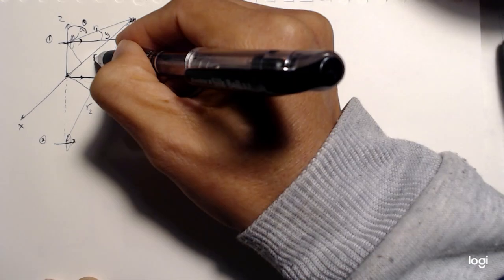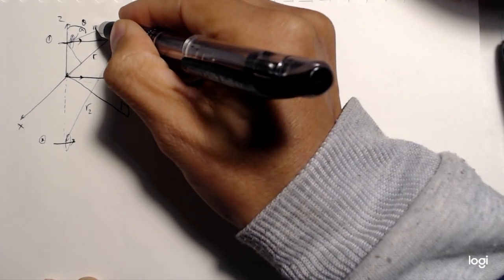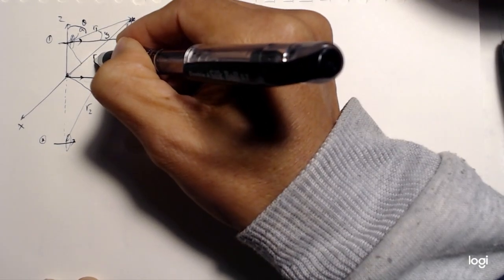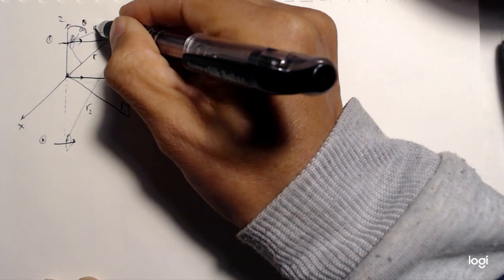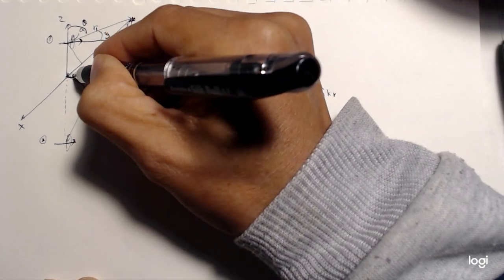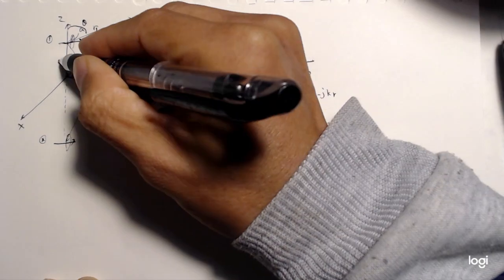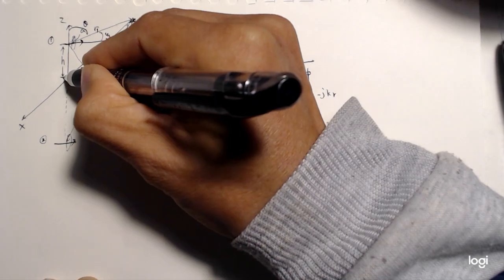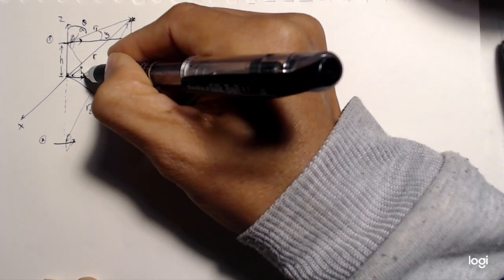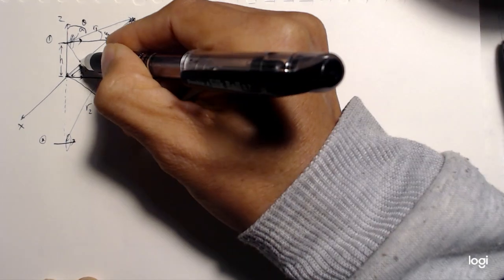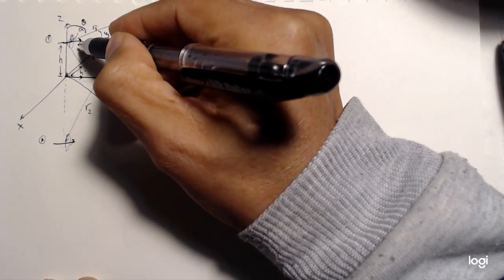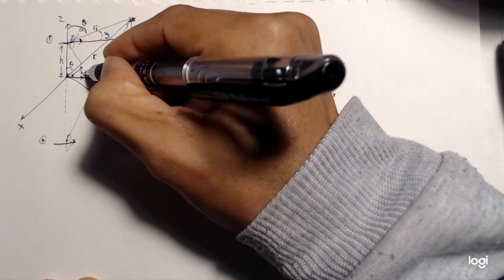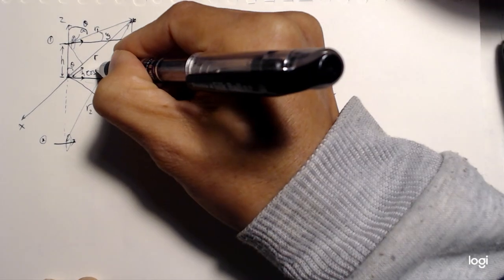So r is larger than R1. By how much? By this amount. Let's say the height here is h. This here will be h, and with the theta here, this one is h cosine theta.